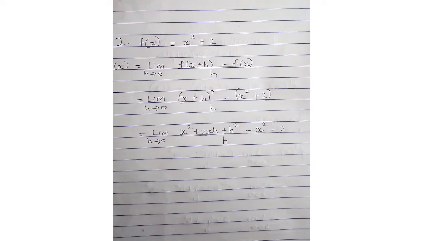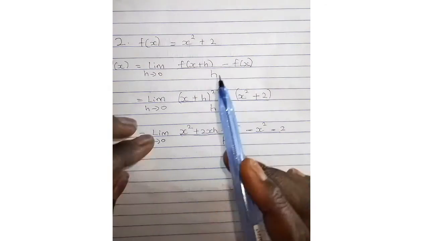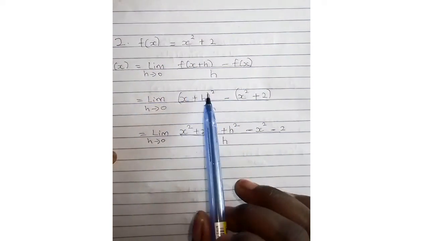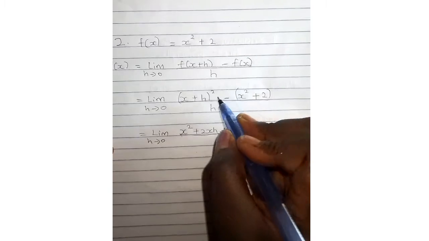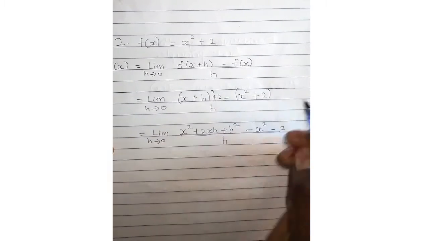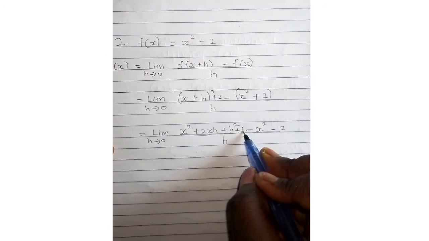So we're going to continue by collecting like terms. Okay, sorry, we made a mistake somewhere, so we're going to go back. When in place of x squared we put this, we didn't add our plus 2, so we're going to add plus 2 here also.